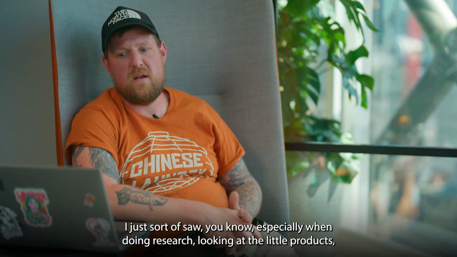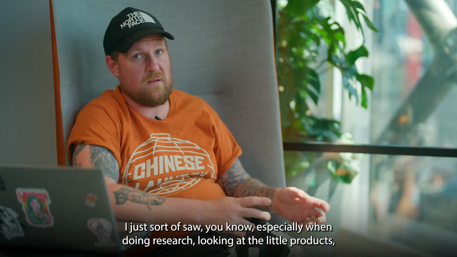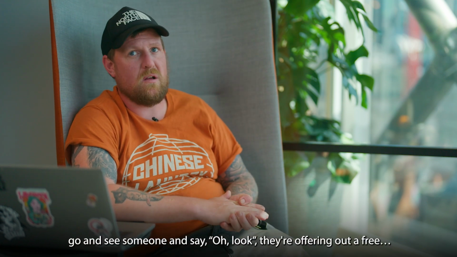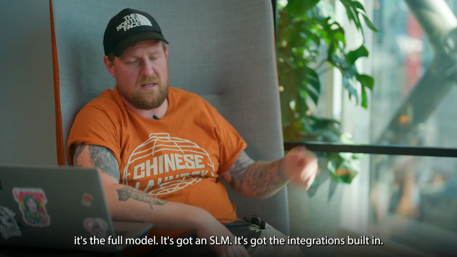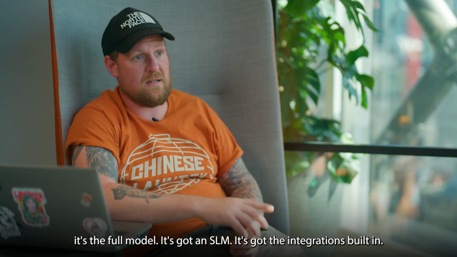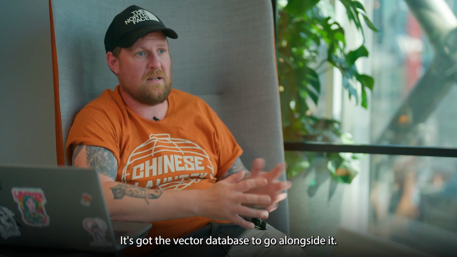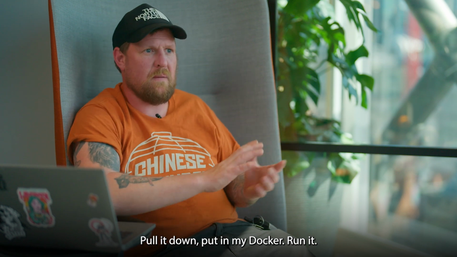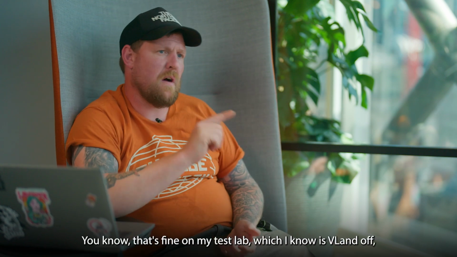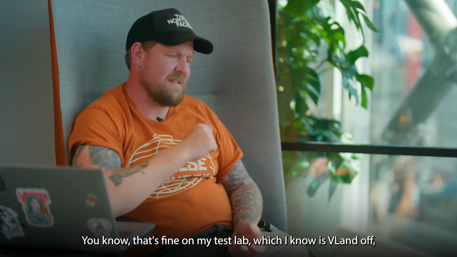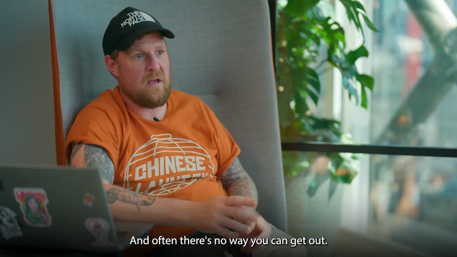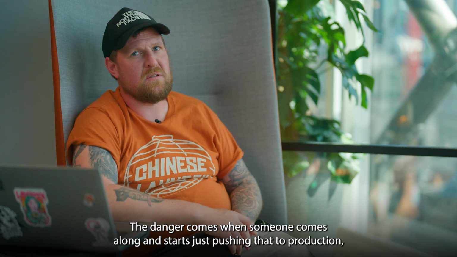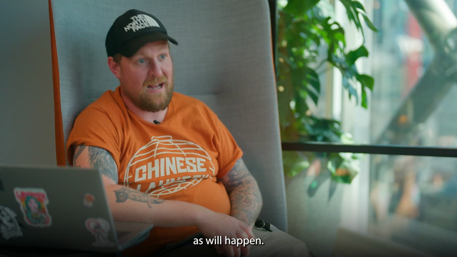I just sort of saw, especially when doing research, looking at the products, I go and see someone and say, oh look, they're offering out a free, full model. It's got an SLM, it's got the integrations built in, it's got the vector database to go alongside it. Yep. Pull it down, put it in my Docker, run it. That's fine on my test lab, which I know is VLANed off and there's no way it can get out. The danger comes when someone comes along and starts just pushing that to production, as will happen.